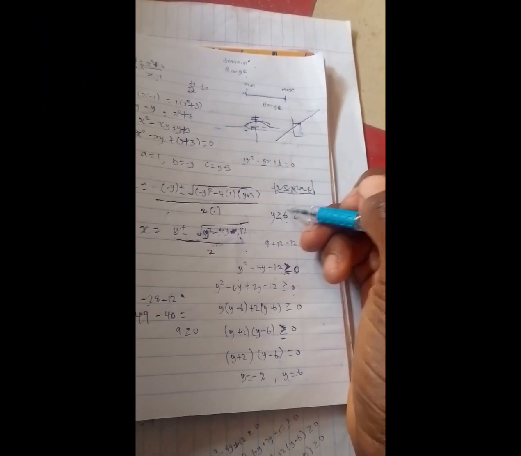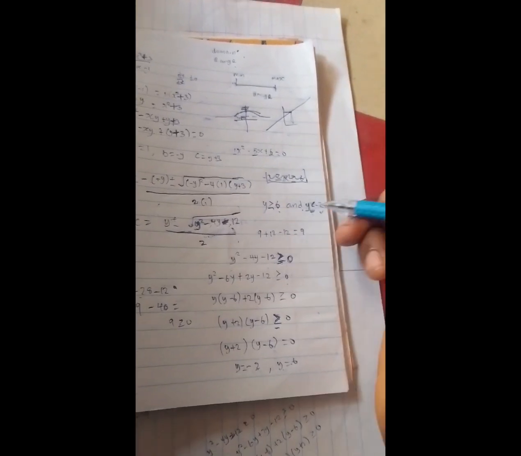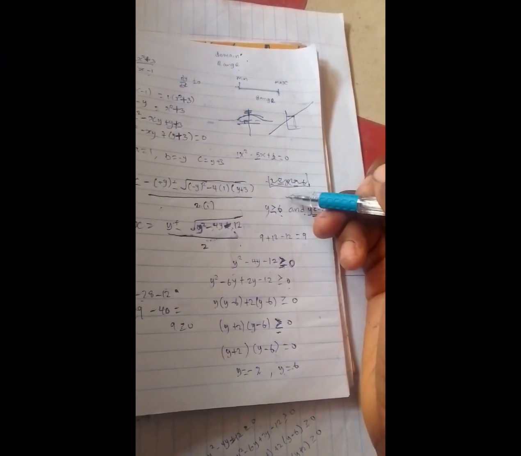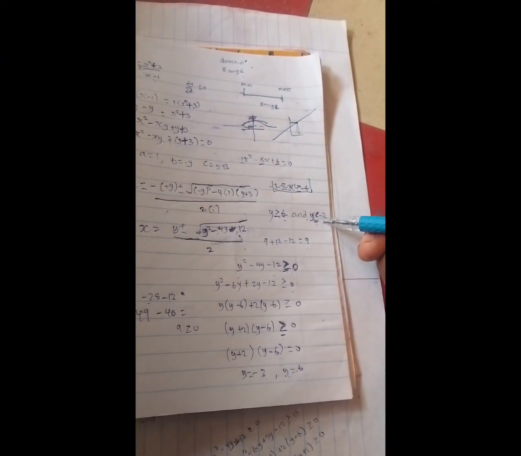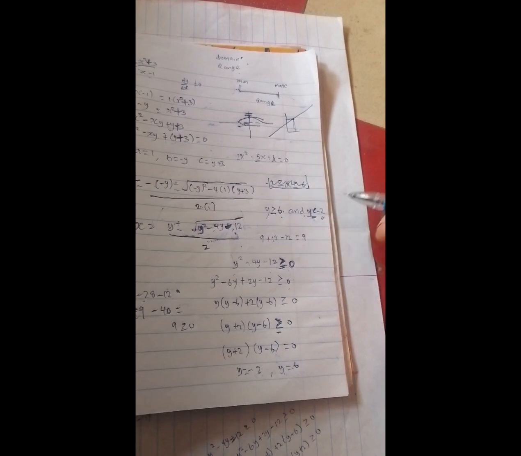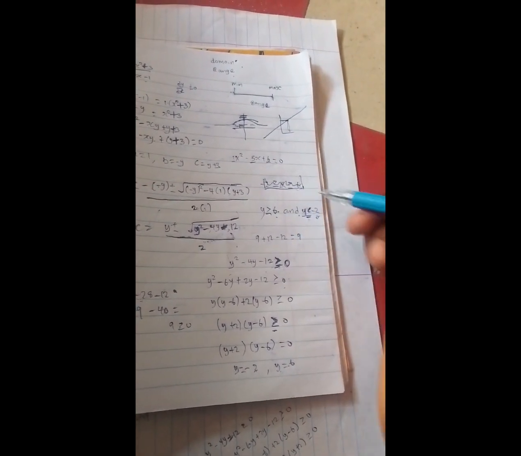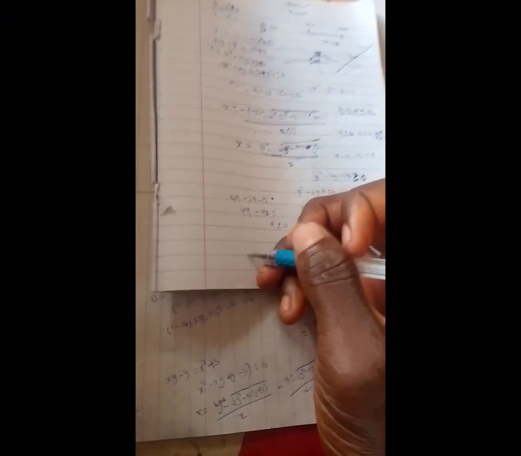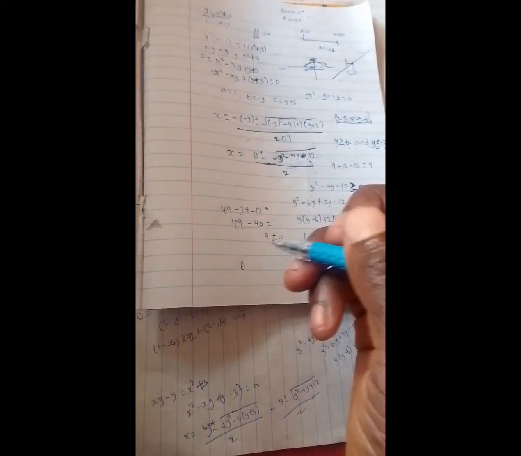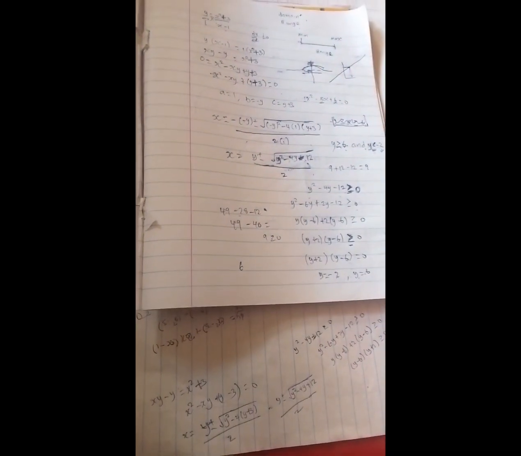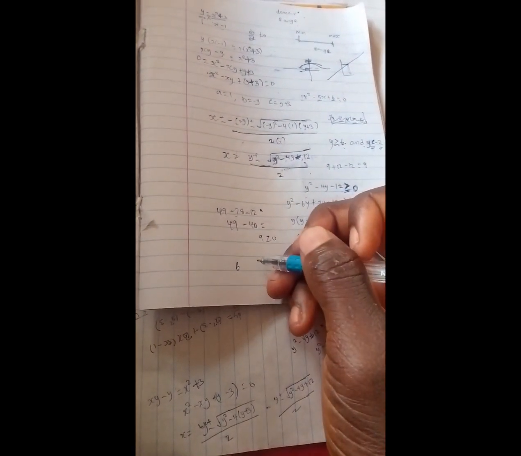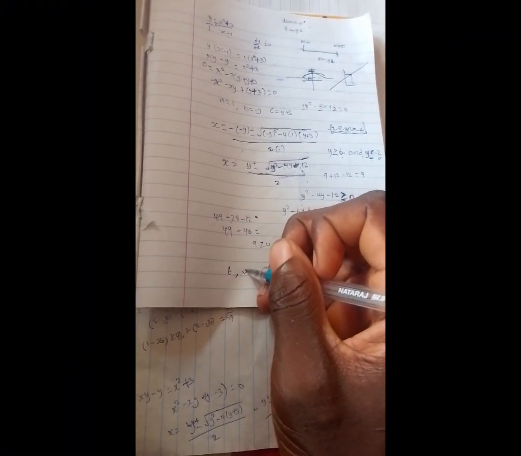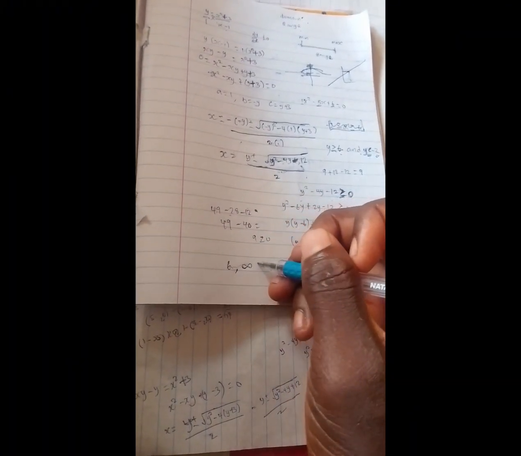So if y is greater than or equal to 6, and this same y is less than or equal to minus 2, there is no value that can be greater than 6 and at the same time less than minus 2. Do you get? So that is why this one is wrong. If you want to write it, you say y is greater than 6. That means y starts from 6 and goes in the positive direction irrespective of how big the number is. So I can say y is from 6 to infinity.